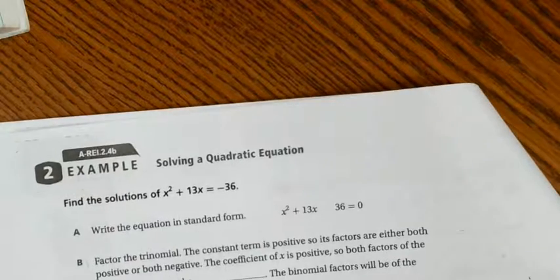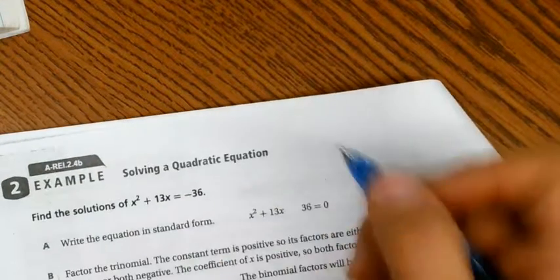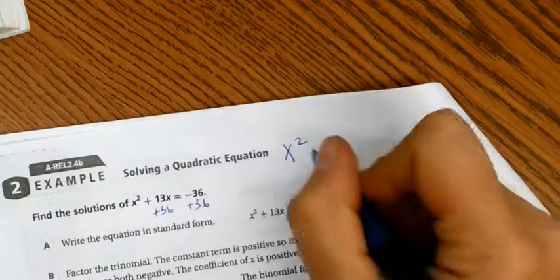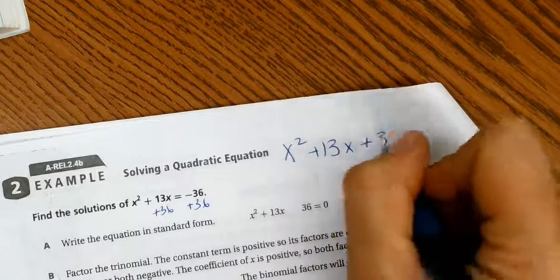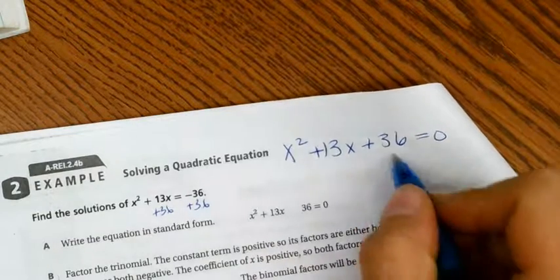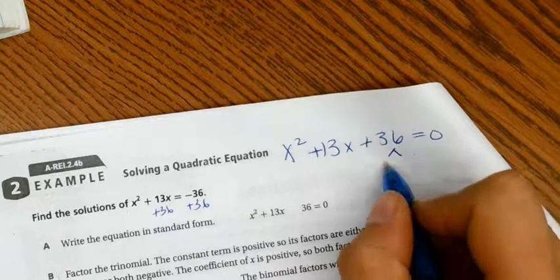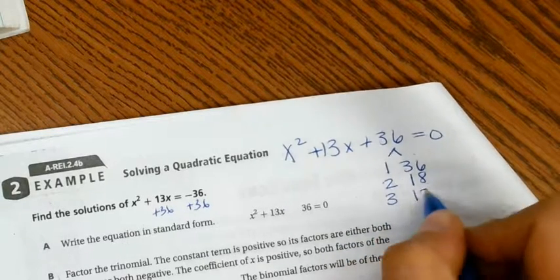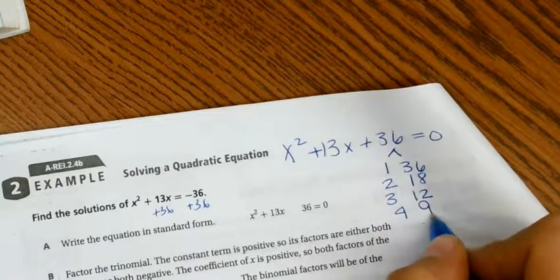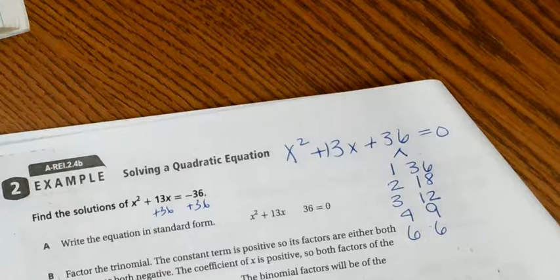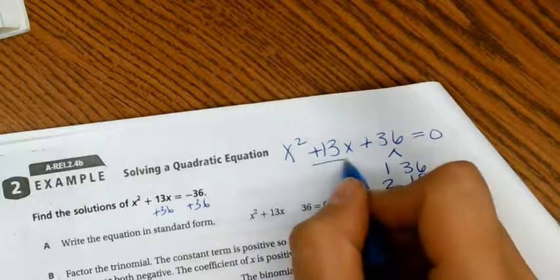I'm not going to really go through their setup as much as I'm just going to do it off to the side. So the first thing I'm going to do is write this in standard form. I need x squared plus 13x plus 36 equals 0 or equals y. Okay? And now I do not have a leading coefficient, so I'm just going to do my factors. 1 and 36, 2 times 18, 3 times 12, 4 times 9, 5, no, 6 times 6. Those are all of my factors. What multiplies to 36 and adds to our middle term, 13.